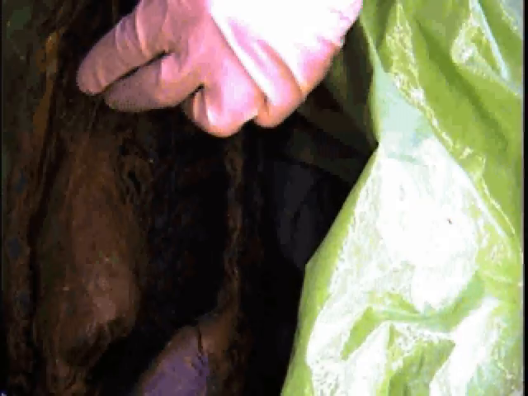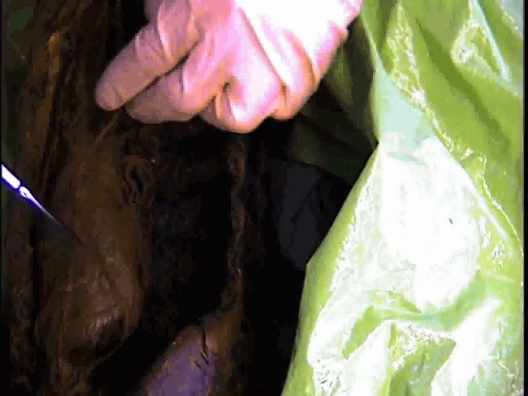The phrenic will come down and transit anterior to the root of the lung. When it does that, it ends up giving motor fibers to the diaphragm itself, and then also gives sensory fibers to the fibrous pericardium, the mediastinal parietal pleura, and the diaphragmatic parietal pleura of the lung.